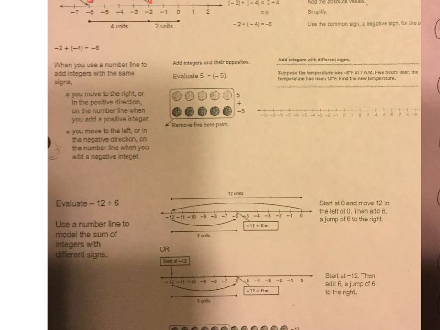When you use a number line to add integers, you use the same signs. You move to the right or in the positive direction on the number line when you add a positive integer, and you move to the left or in the negative direction if you add a negative integer.